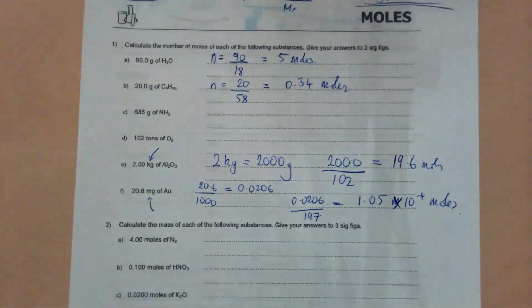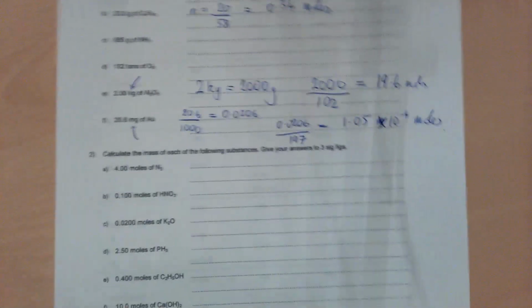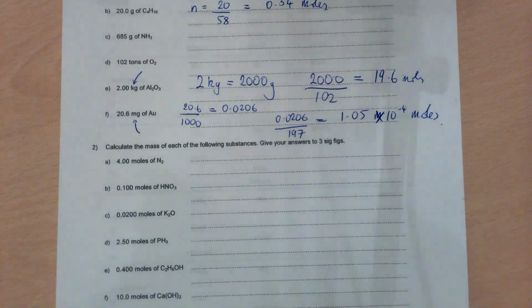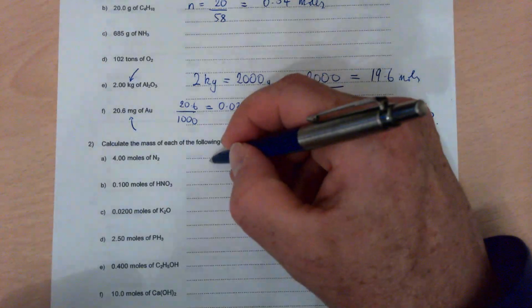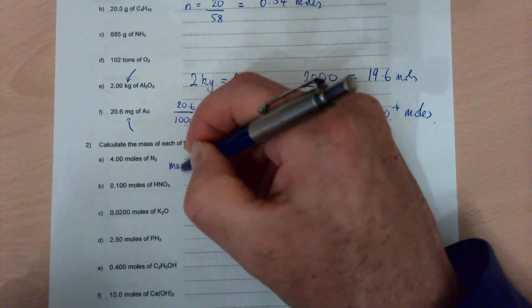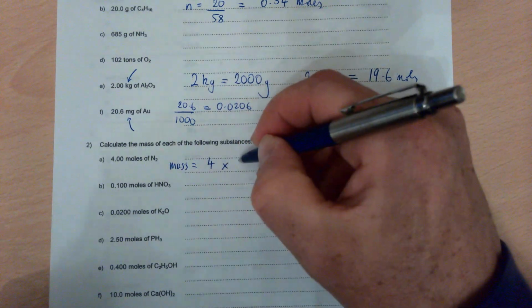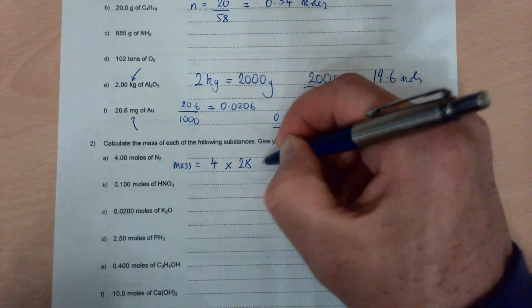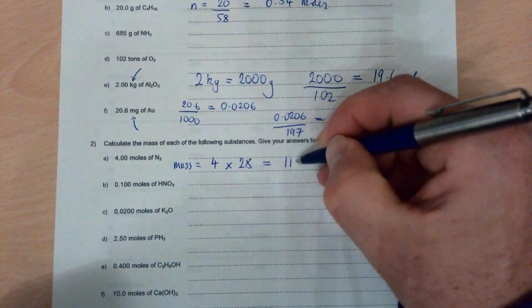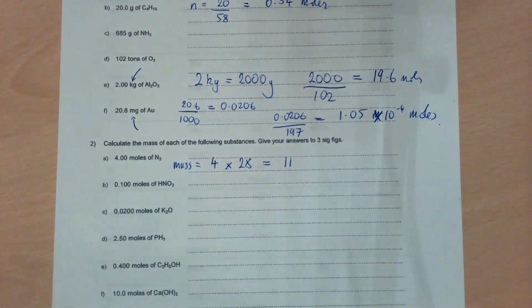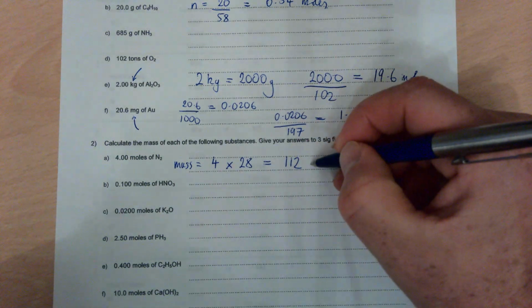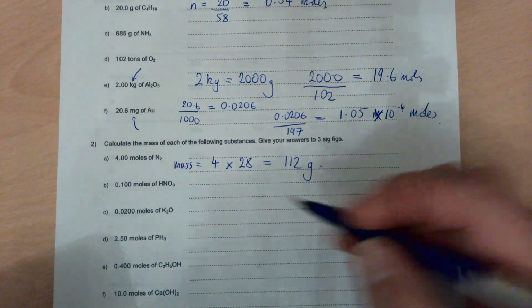Okay. It might be you have to work out the mass from the moles though. Remember, mass is equal to Mr times moles, as I said at the start. So it's just a case of doing 4, which is the number of moles, so the mass equals 4 times the formula mass, which is 28. I'll just use a calculator to make sure I get it right. It is 112. 112 grams, always give the units.